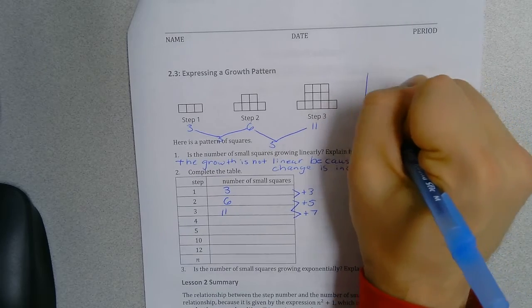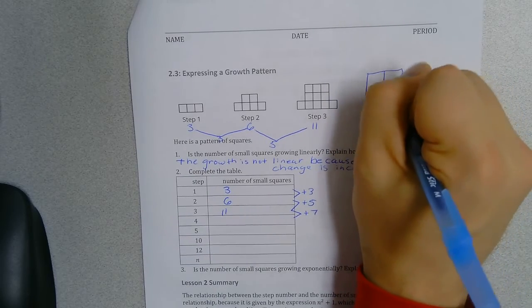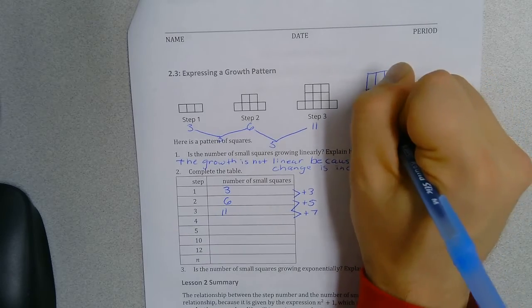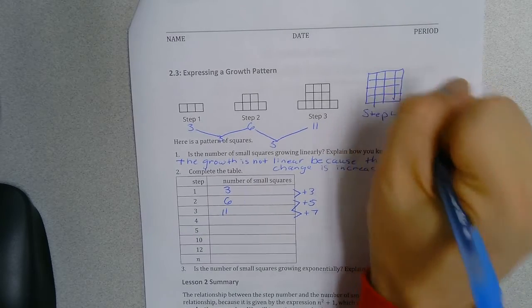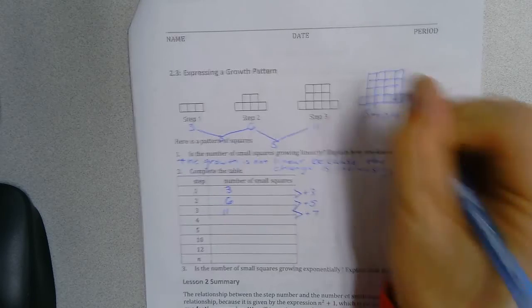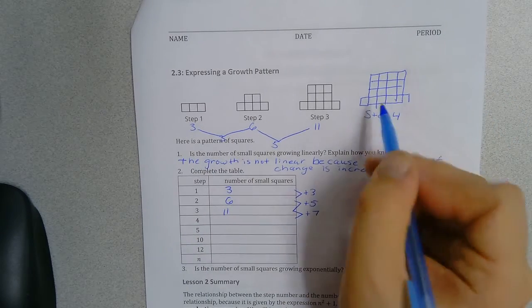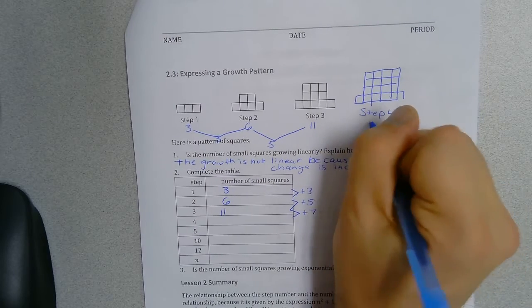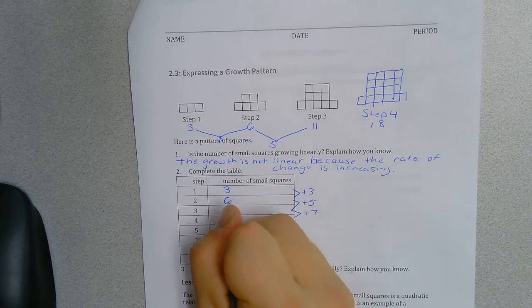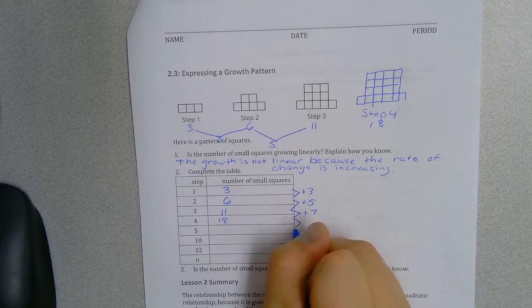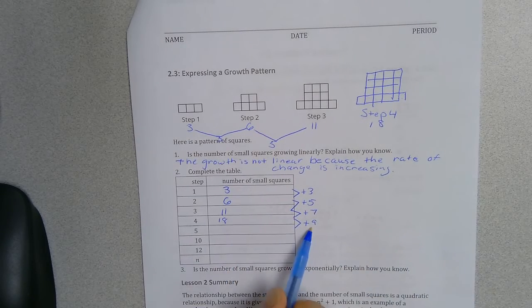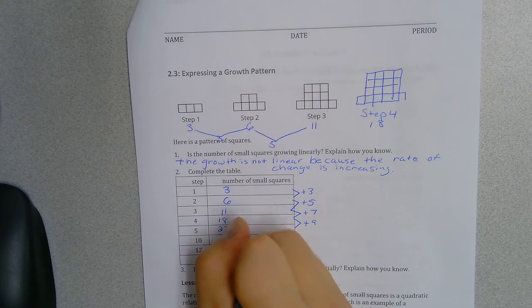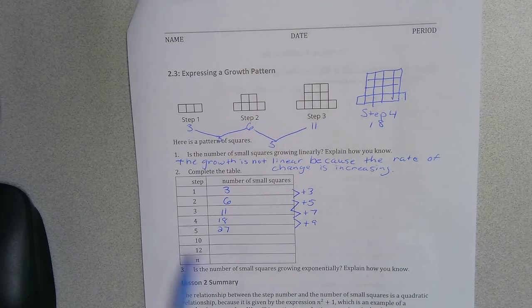And for step 4, I know that I'm going to have a 4 by 4 square with 2 on the ends. So if I count that, that's 16 plus 2 gives me 18, and 11 plus 7 is 18. So on here, I know I would add 9. 18 plus another 9 would give me 27. However, I can't keep doing that because I go from step 5 to 12 to n. So I'm going to have to look for other patterns.